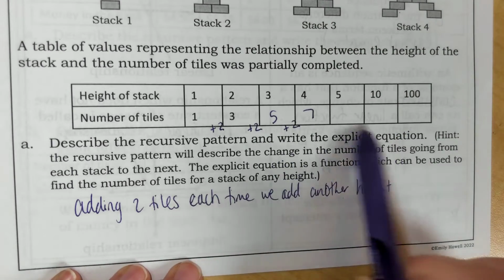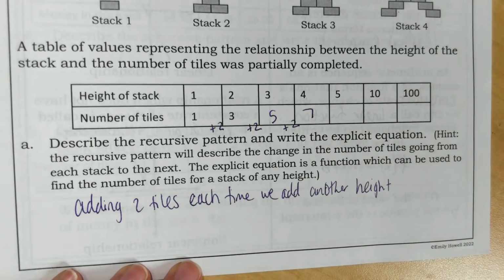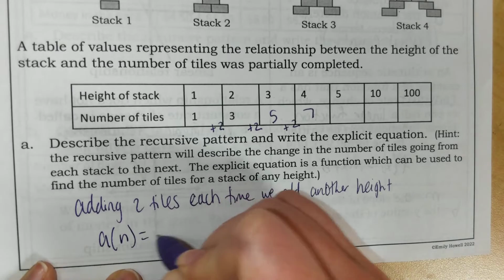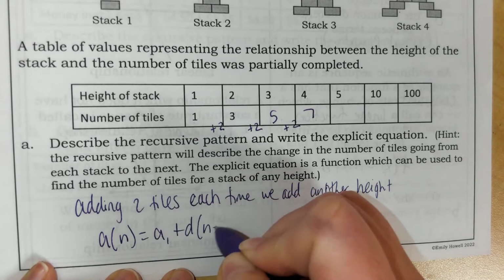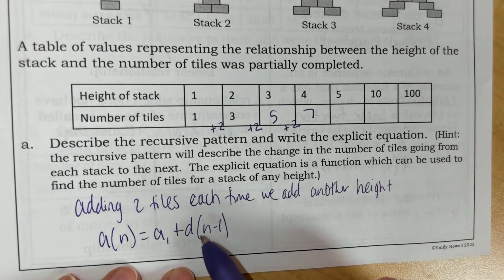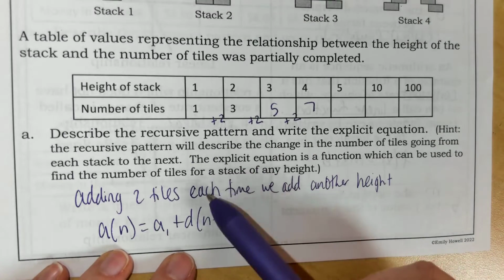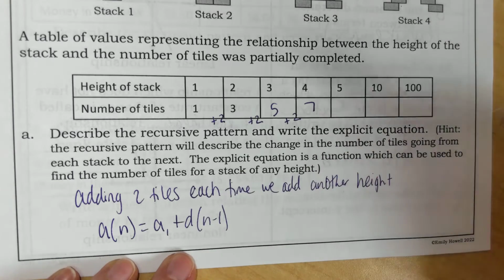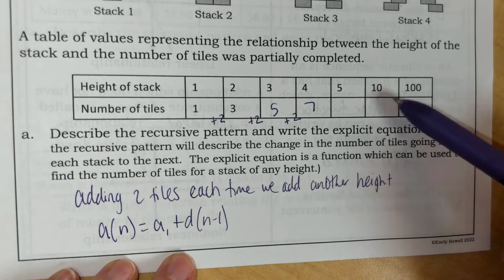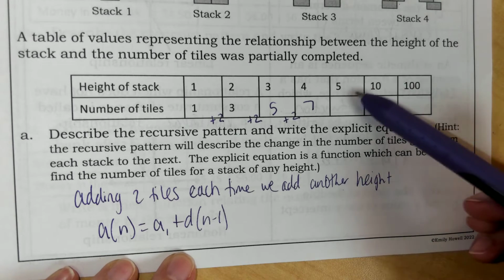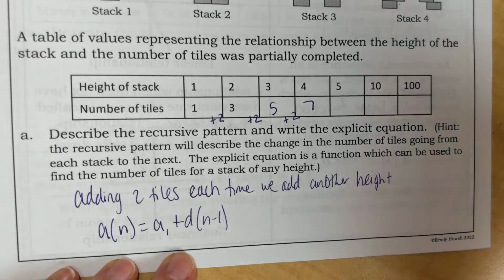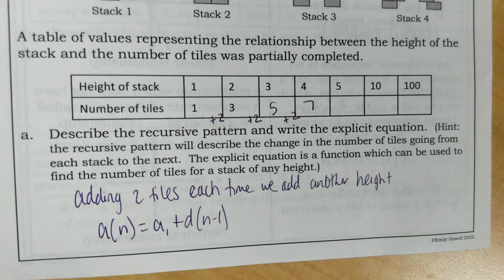Now, the explicit equation is where this equation is going to come into play. This a of n is equal to a sub 1 plus d multiplied by n minus 1. That's where this is going to come into play. So we can take this information that we have and plug it into this equation, so that instead of just having to add 2 every time to find the 5th and the 10th and the 100th, we can actually plug that 5, 10, and 100 into an equation instead of having to count out what it would be at 100 high. And so that's what we're going to do here, is create this equation.